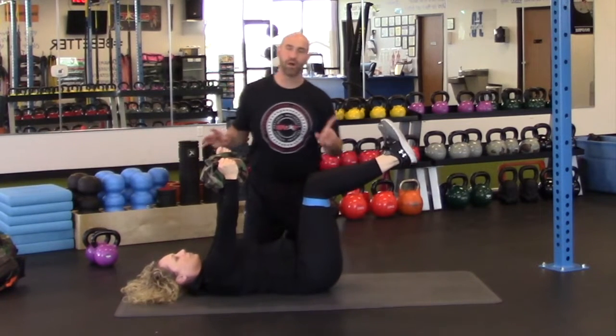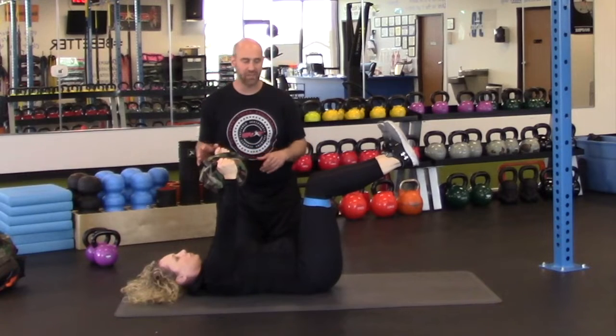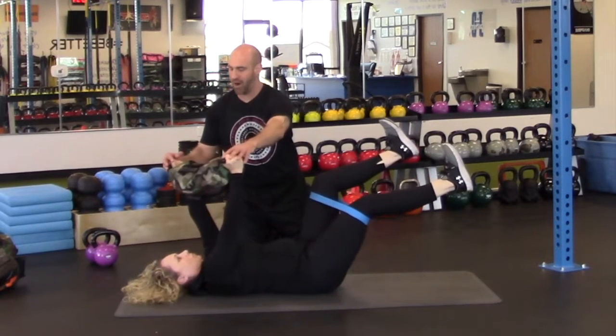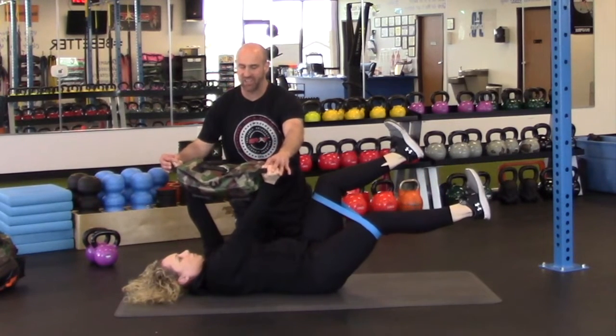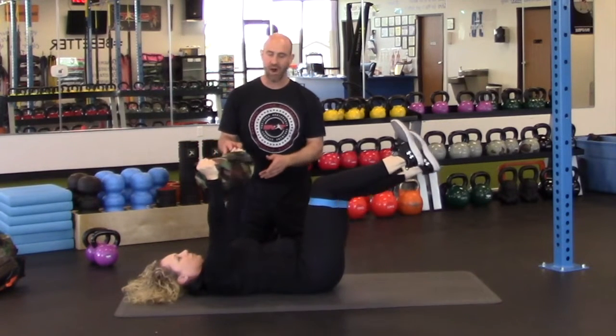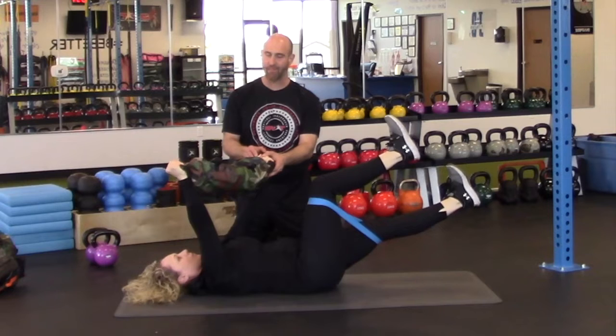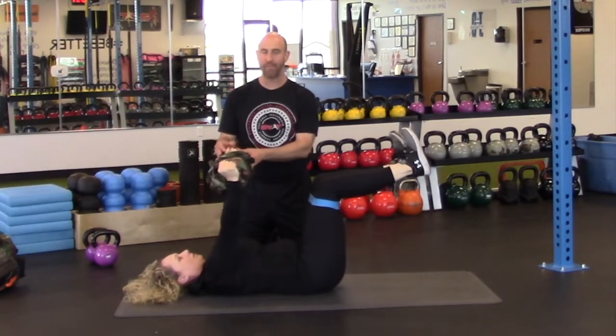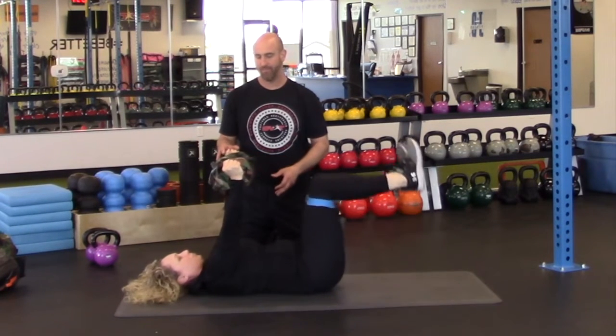Now as she moves one leg out, the bag is going to rotate. So she brings one leg, the opposite arm is going to come out, and she's going to create that tension, tension, tension, and then bring it back in. So again, she wants to pause at the end point, try to break the bag apart, and bring it back to the middle. One more time.